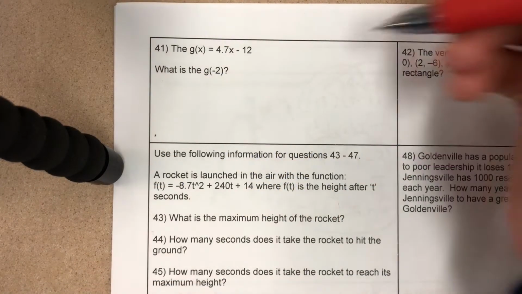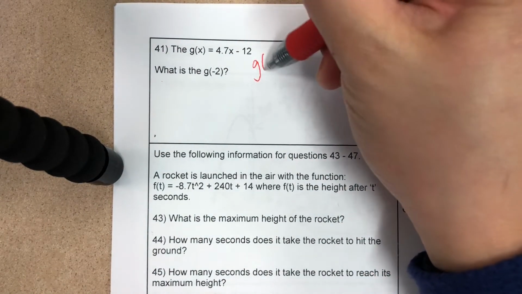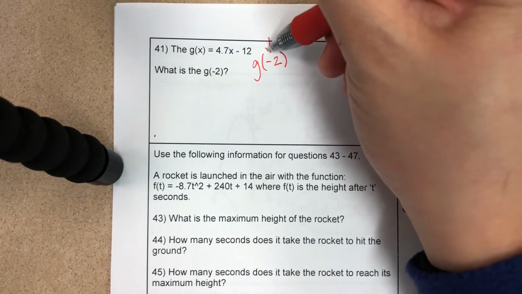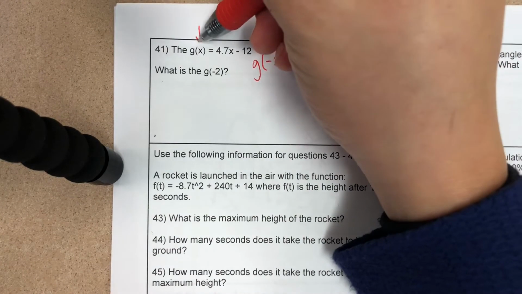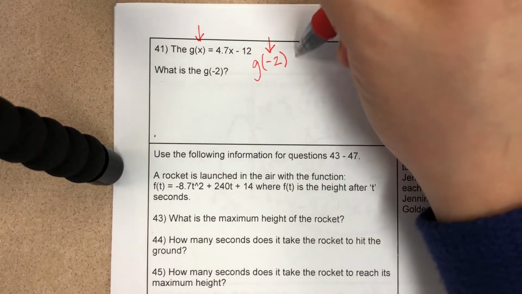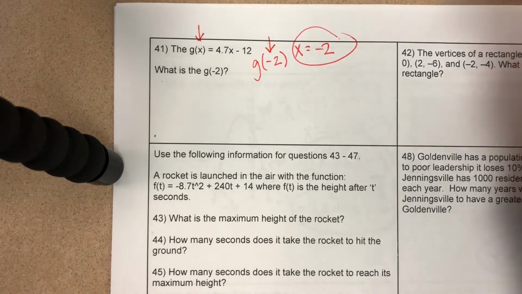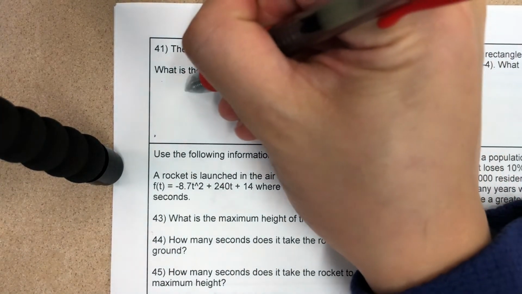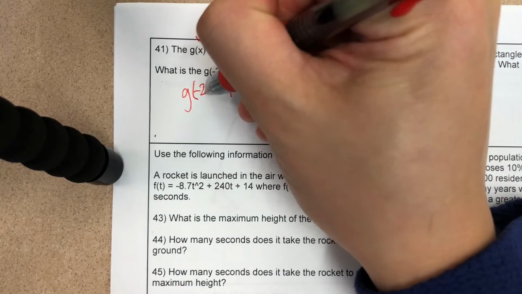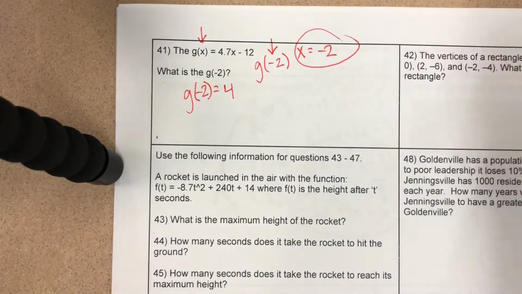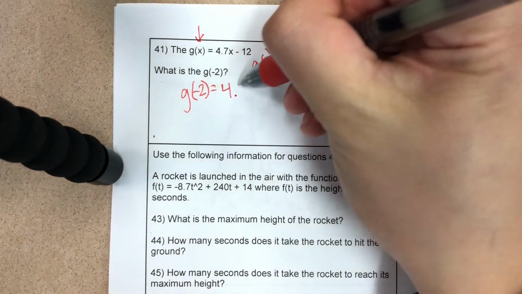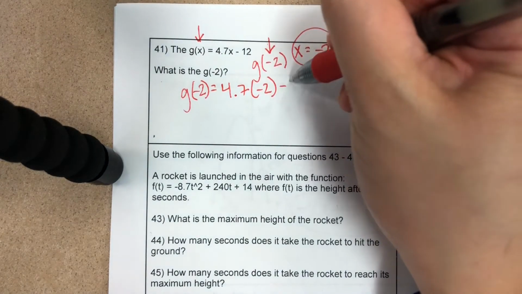Okay, so this is function notation. If the value is inside the parentheses of g of -2, that means it equals the x value. So x equals -2 is basically what it's trying to say. All I need to do is take the equation that it gives us. So g of -2 will equal, and I just plug in -2 for x, 4.7 times -2 minus 12.